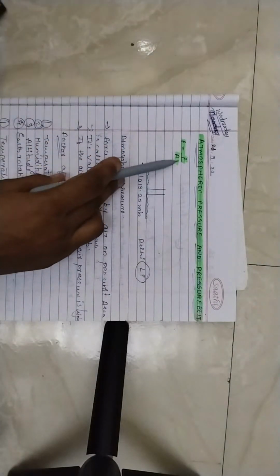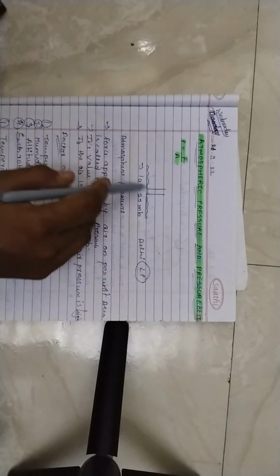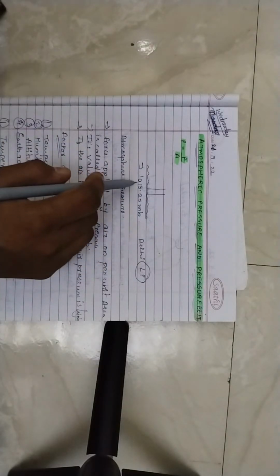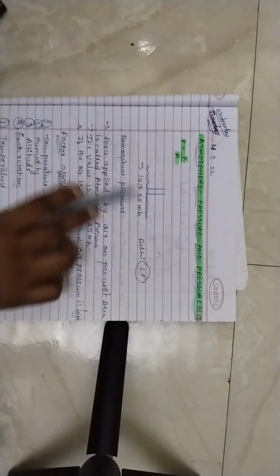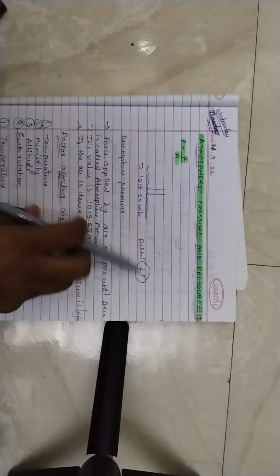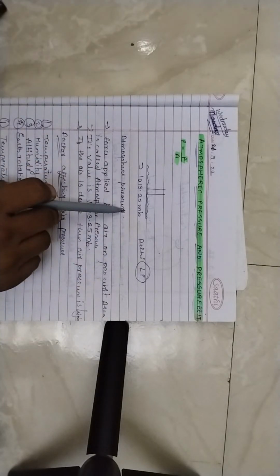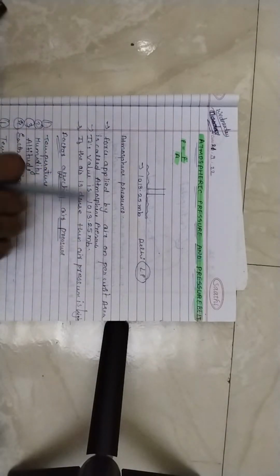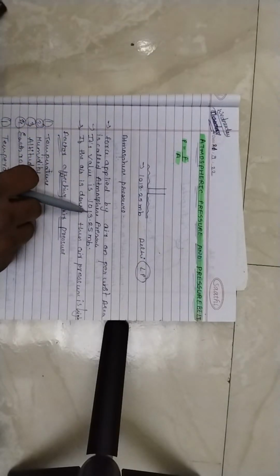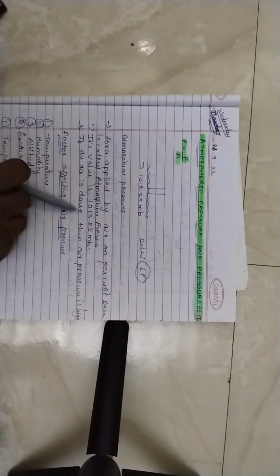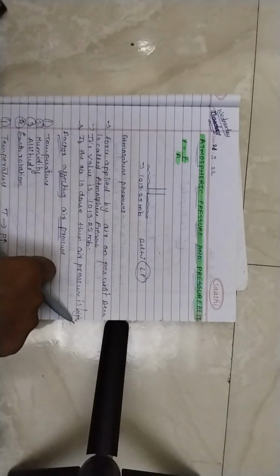Pressure is equal to F upon A. The force applied by the air per unit area is called atmospheric pressure. Its value is 1013.25 mb. If the air is dense, then the air pressure is high.